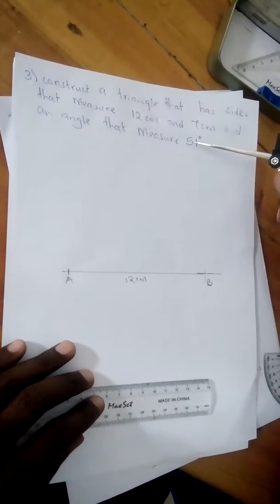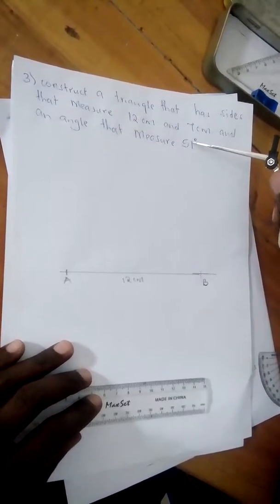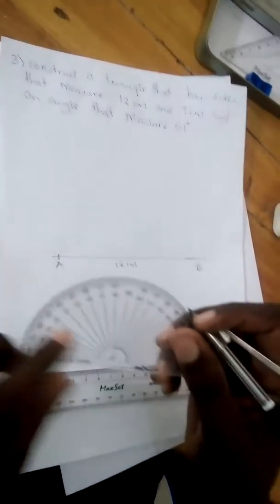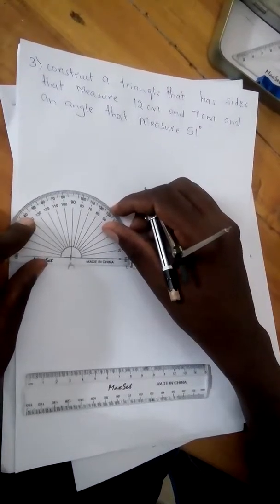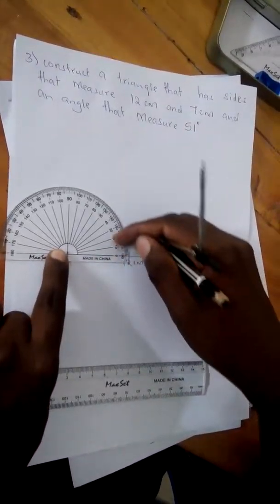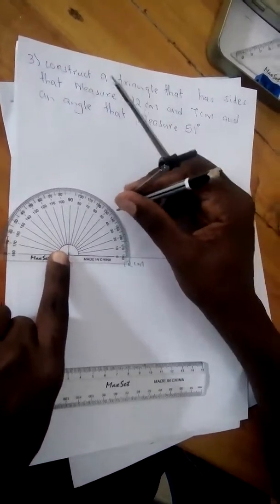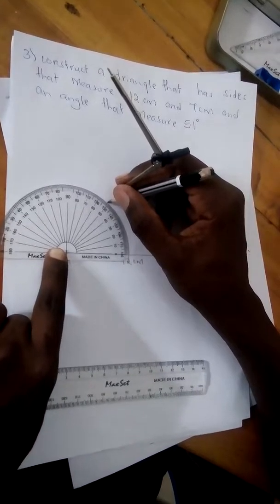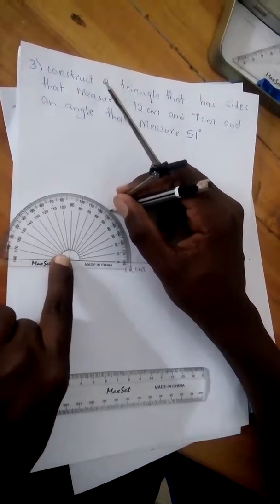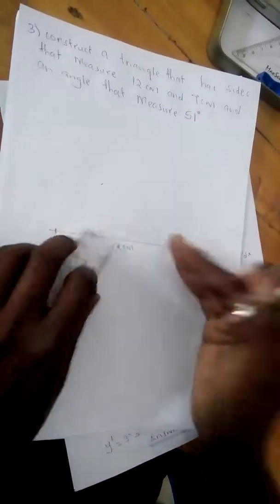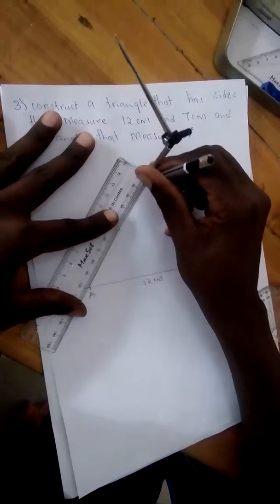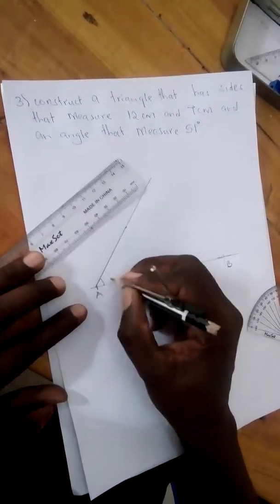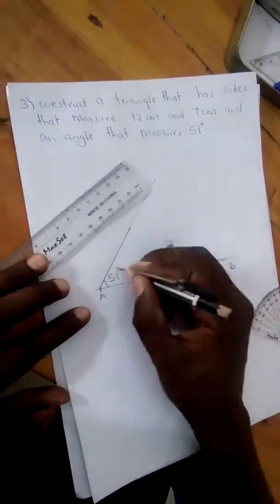Here you now need to construct an angle of 51 degrees. Using the protractor here, you can make the angle of 51 degrees. When you are at this point, you read the inner measurement. So this is 51 degrees. On the other side, it is 129. So this is 51 degrees. You draw a straight line, and then you label here 51 degrees.